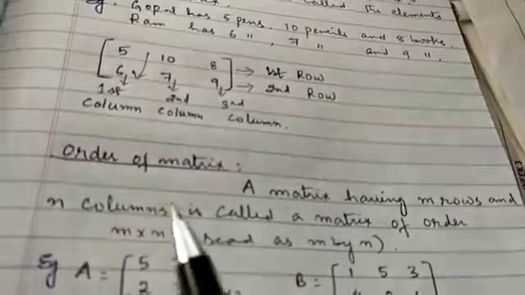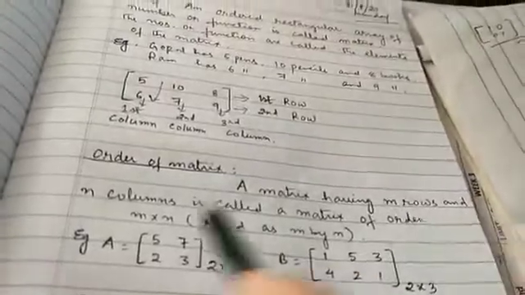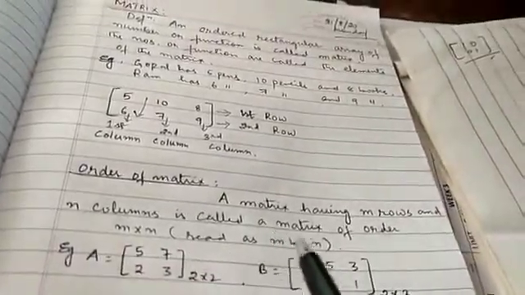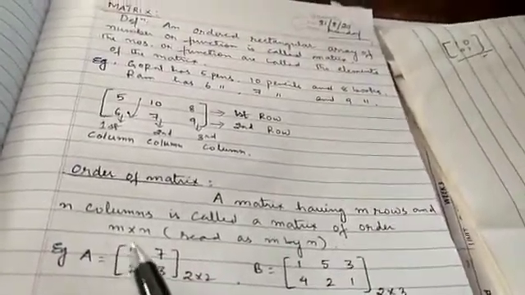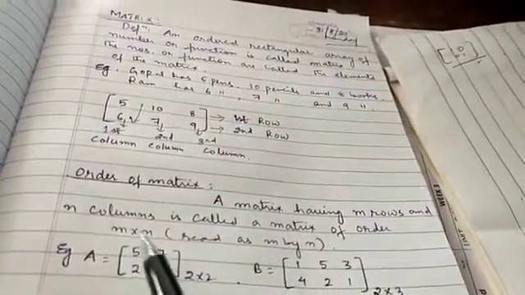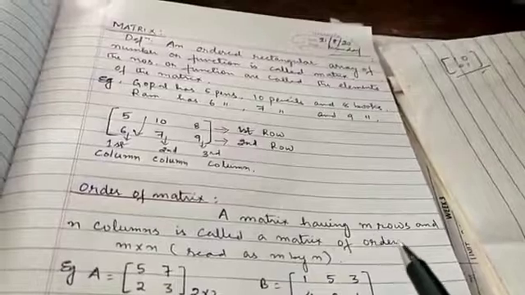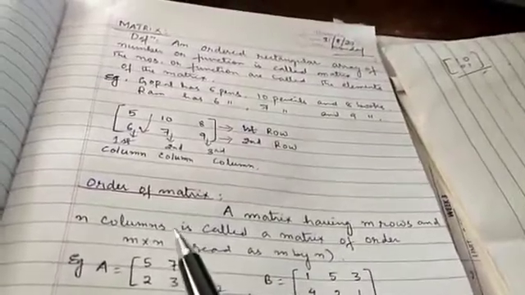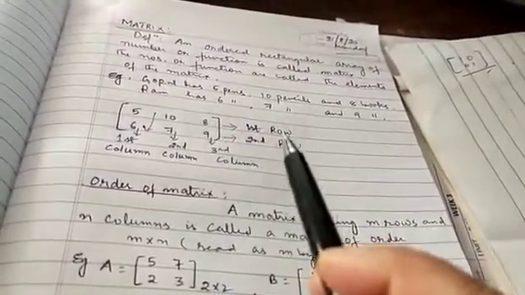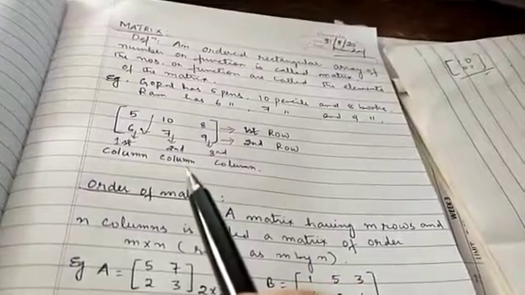So we'll go to the second term, the order of a matrix. A matrix having m rows and n columns is called a matrix of order m by n, read as m by n. Always remember that a matrix has first rows and then columns. So first the rows will be counted and then the columns will be counted.